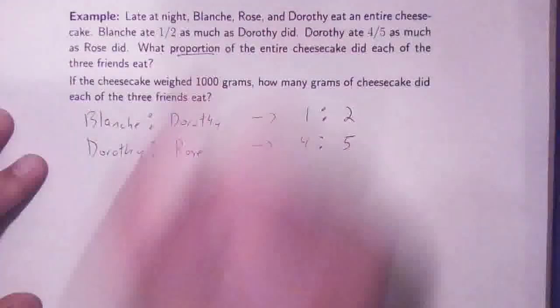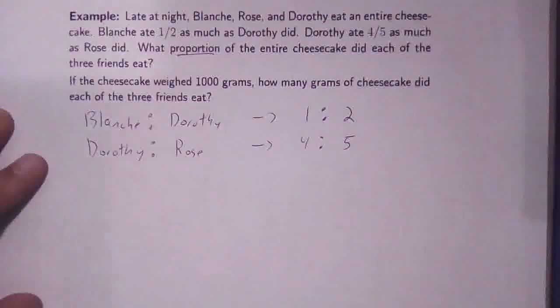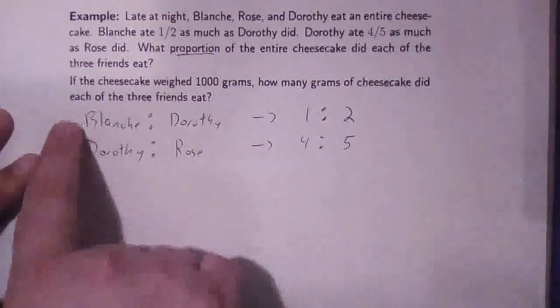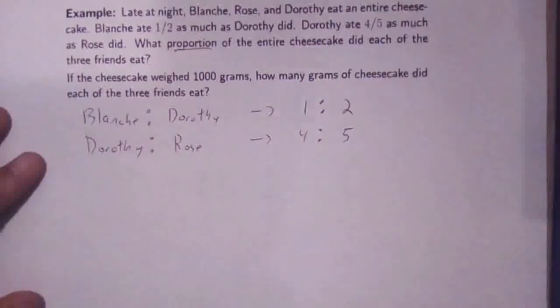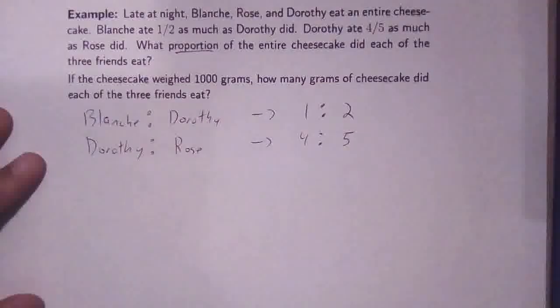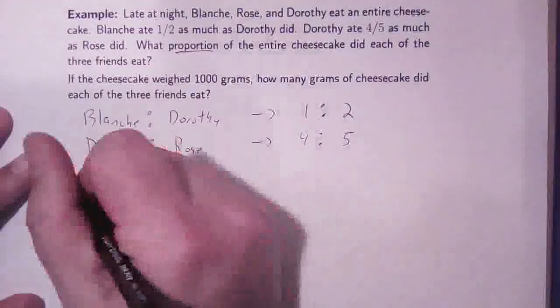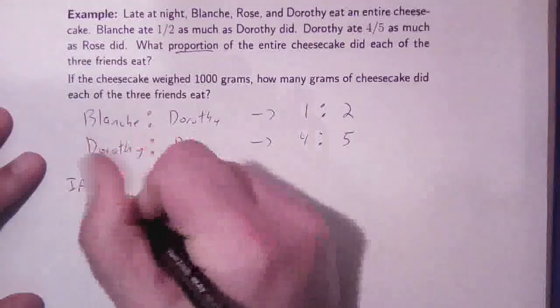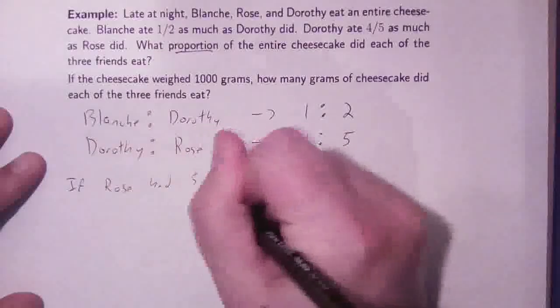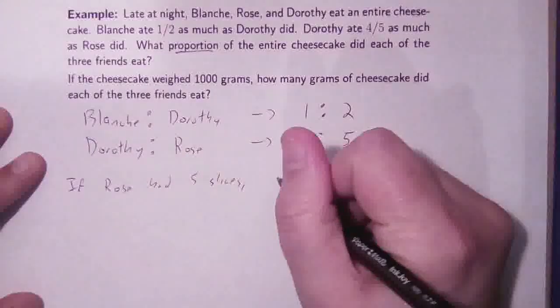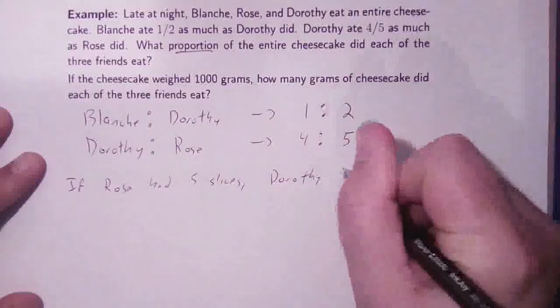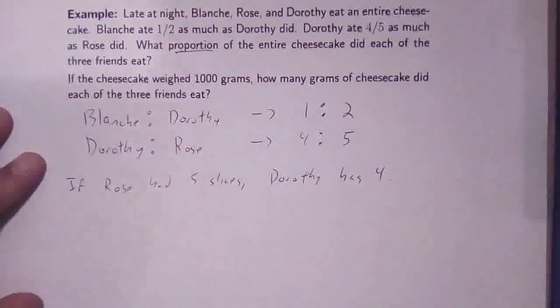We're interested in what proportion or what fraction of the entire cheesecake each of the friends had, and of course to find that out we'll need to know how many pieces the cheesecake was cut into. We'll use these ratios to figure out some possible answers for how many slices there are in the cheesecake. I'll start with Rose. If Rose had 5 slices, Dorothy would have to have 4. That's coming directly from that 4-to-5 ratio of Dorothy's amount to Rose's amount.